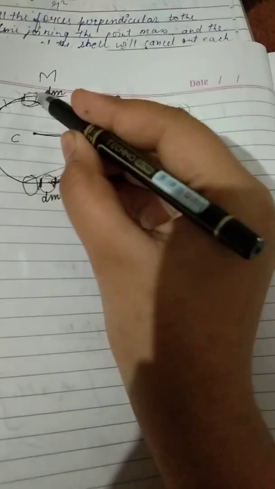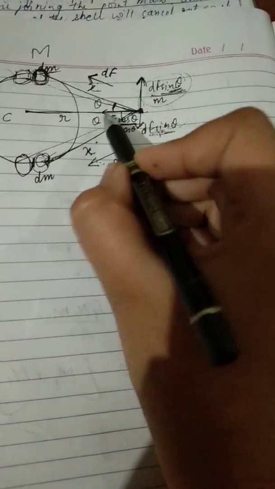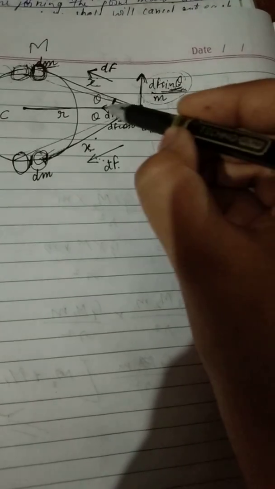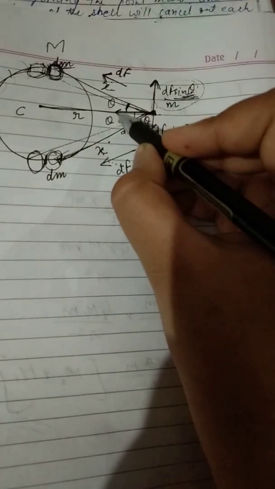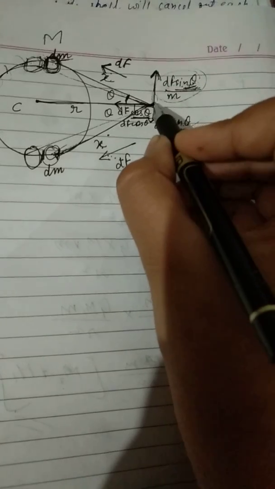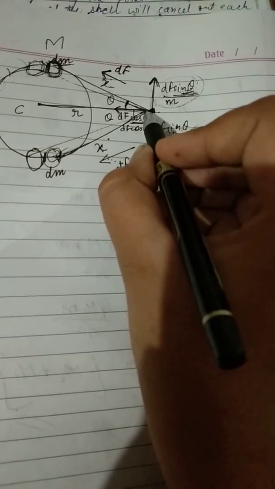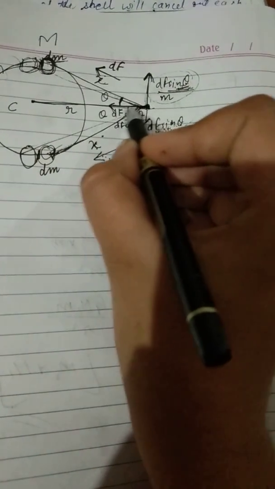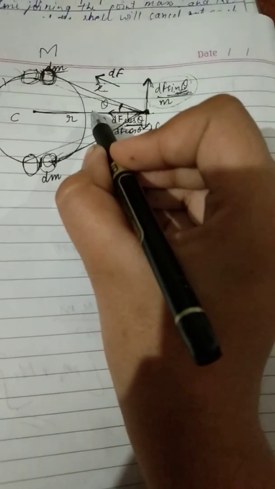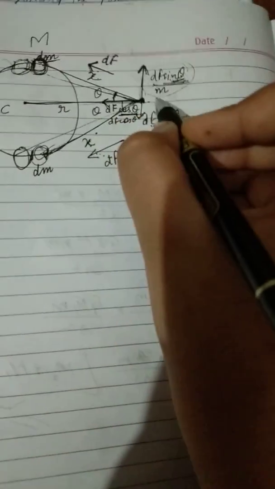Every part of the mass will apply a force, and only its cos theta component would be left, and all of them will have the df cos theta acting on the line joining m to the center.